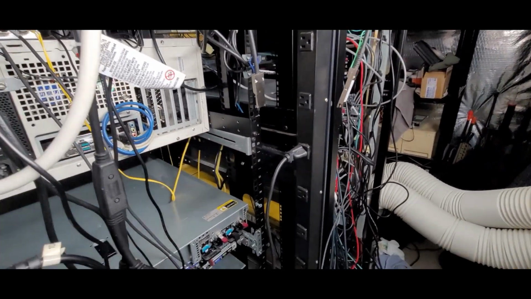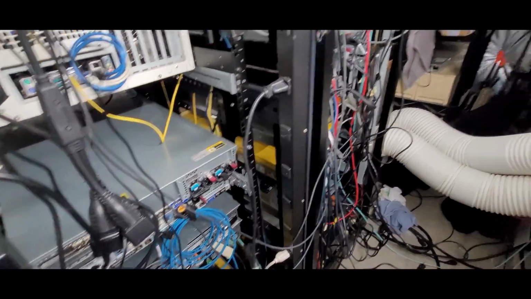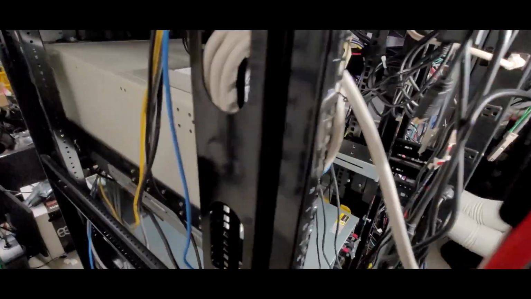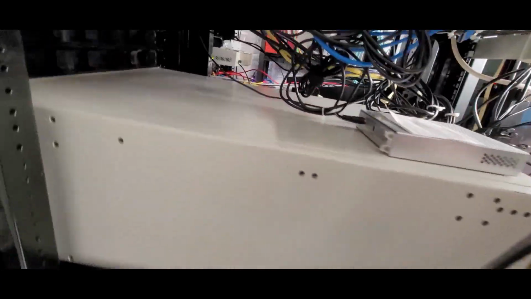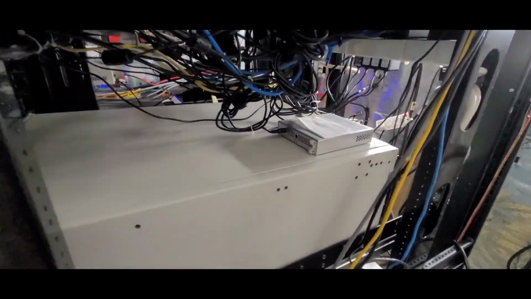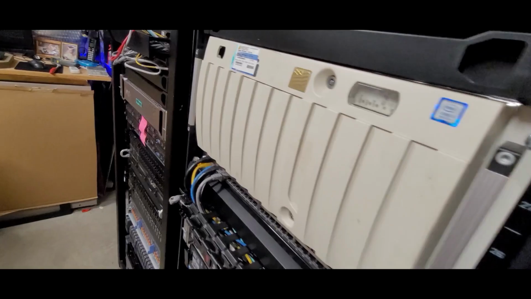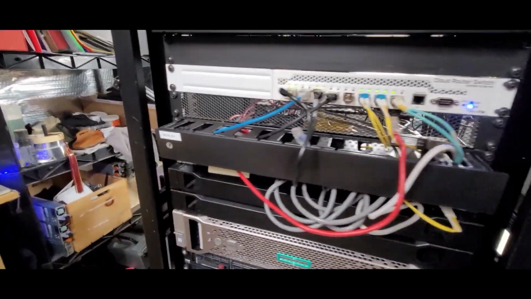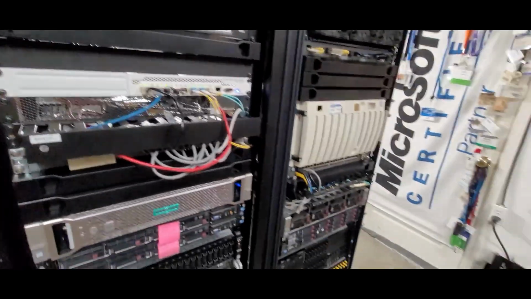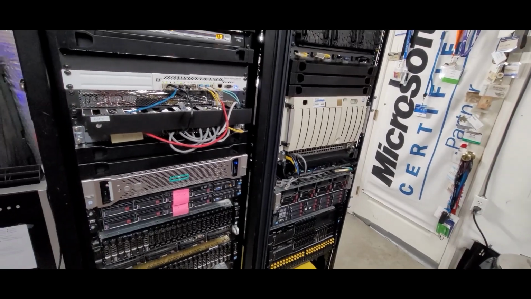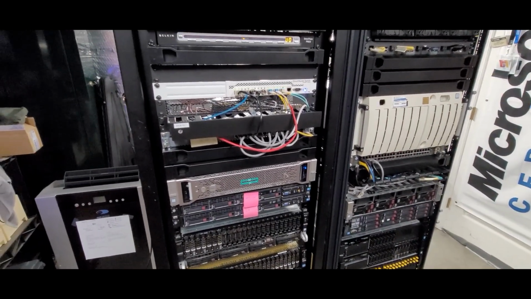Now, if you noticed, I don't have any UPSs here. And that's because of 2 reasons. The first reason is based on the nature of this lab. It is a test lab, and I am not into having the ultimate whatever setup here. I'm into doing the work I need to do and then power it off.